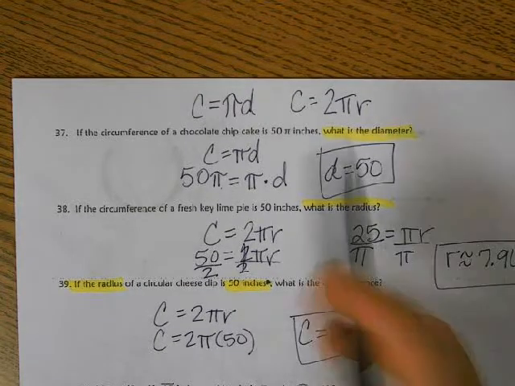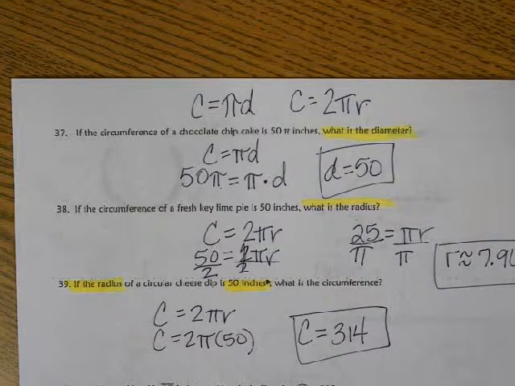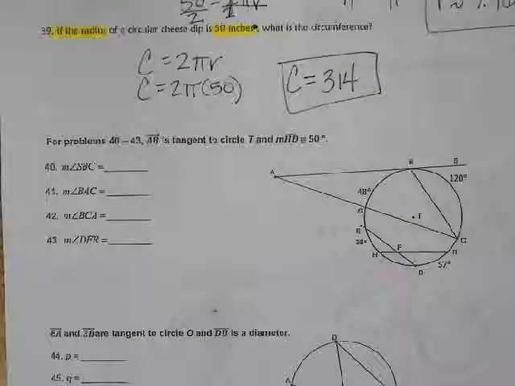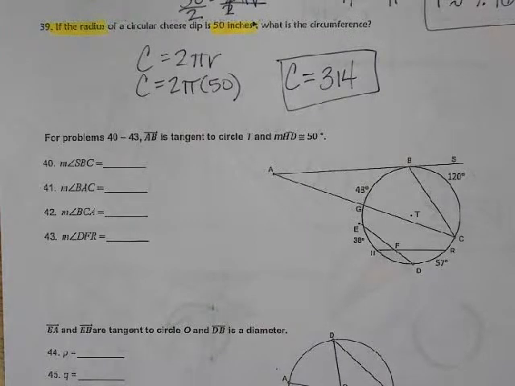So on these three problems, you needed to figure out what they are asking and which one of these two formulas you are going to use. They're meant to be easy problems. They're not meant to trip you up. So study those formulas and what you're doing there. Okay. Problems 40 through 43.